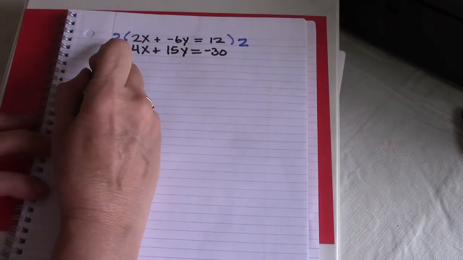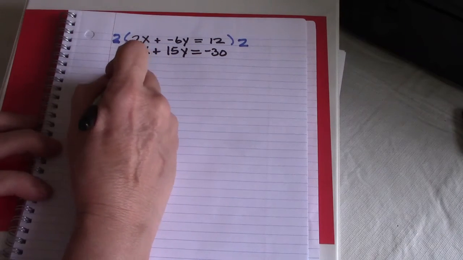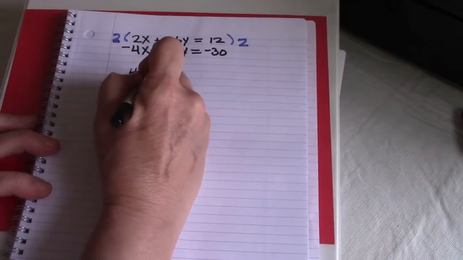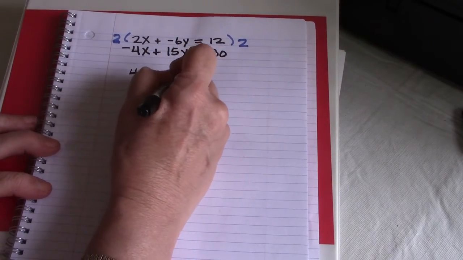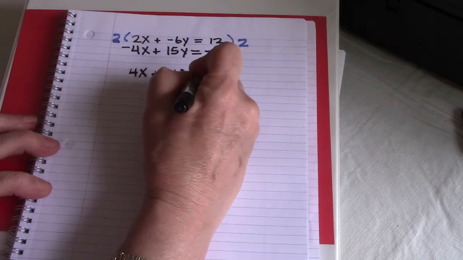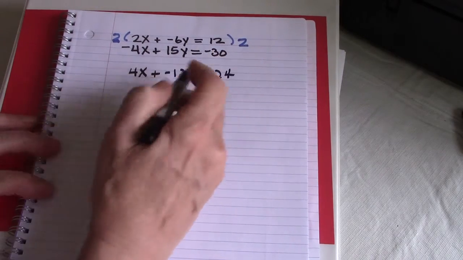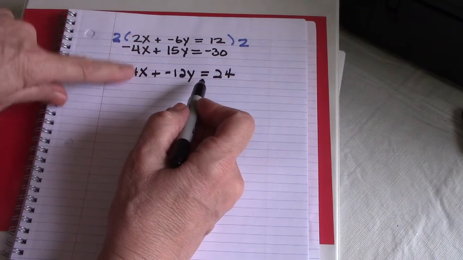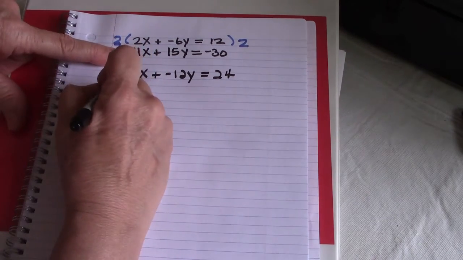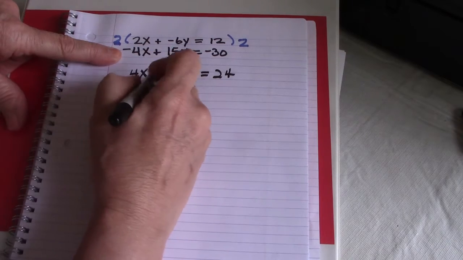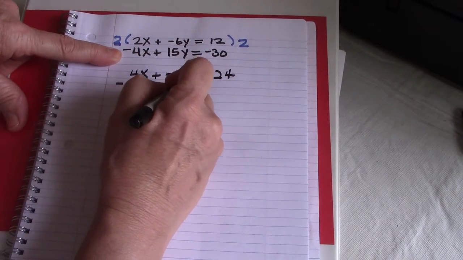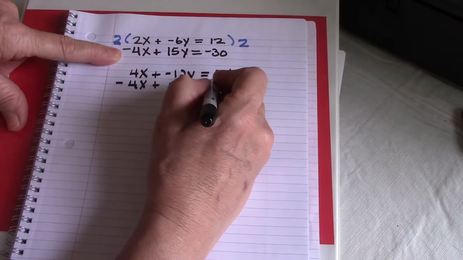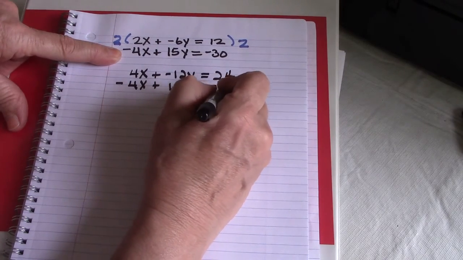So here we go. 2 times 2x is 4x. 2 times a negative 6 is plus a negative 12y. And 2 times 12 is 24. This is my new or revised first equation in my system of equations. Now I'm going to drop down the second one, which is a negative 4x plus 15y equals a negative 30.